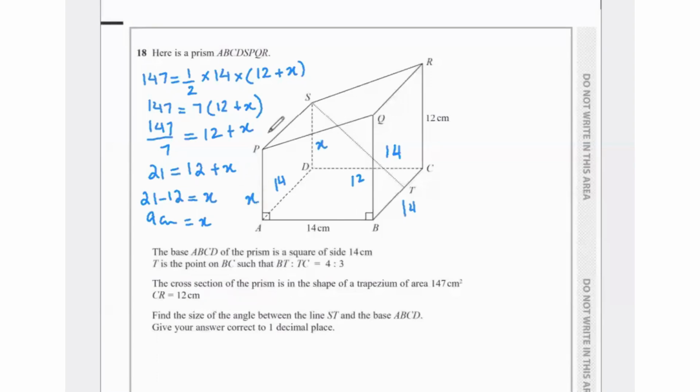So now that we have the value of x, which is 9 centimeters, next we need to find the value of DT. Why DT? Because we're trying to find the angle between the line ST and the base ABCD. And since PA is the same as SD, that means SD is also going to be 9 centimeters.